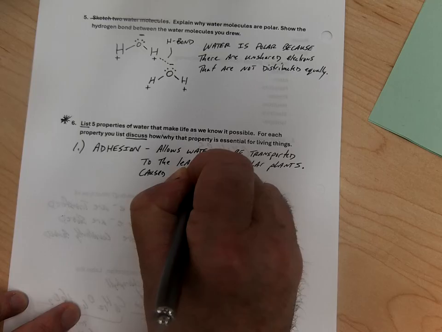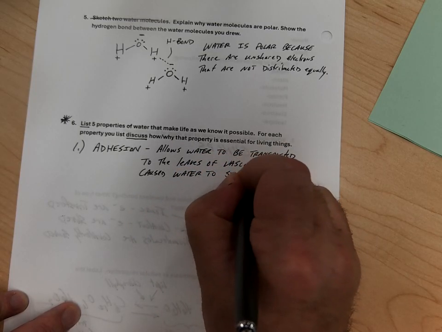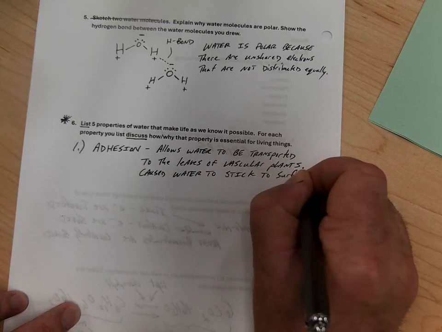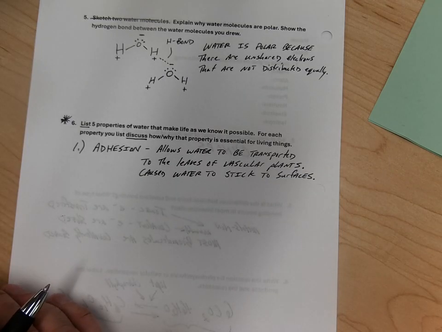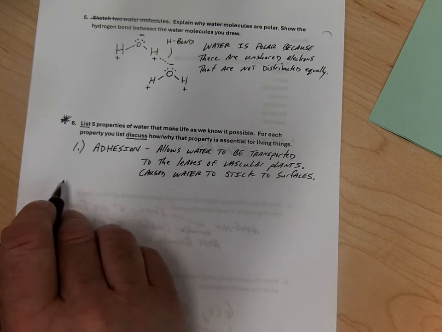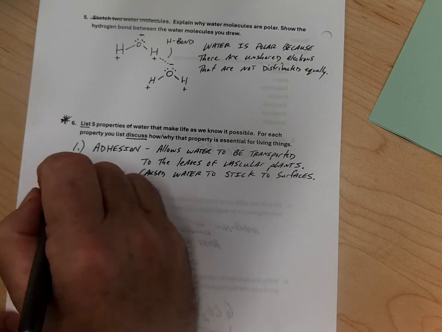But another important part of adhesion is it causes water to stick to surfaces and adhere to surfaces so that things stay wet when you water them. Is water wet? Yes. What makes water wet? Let's move on.